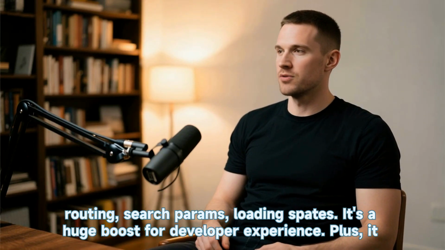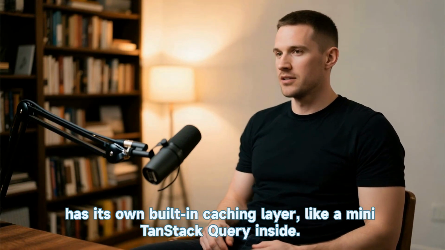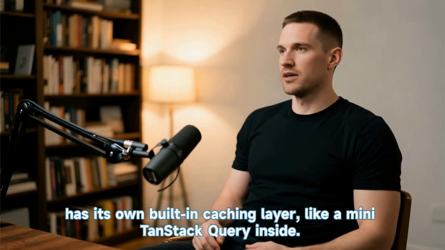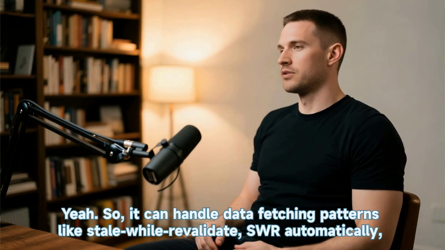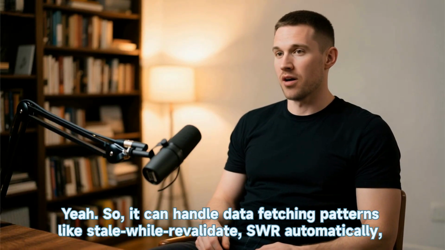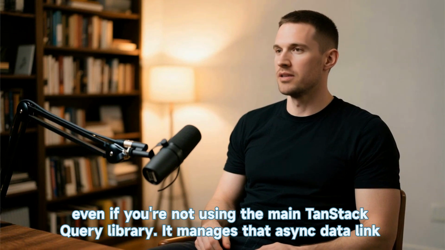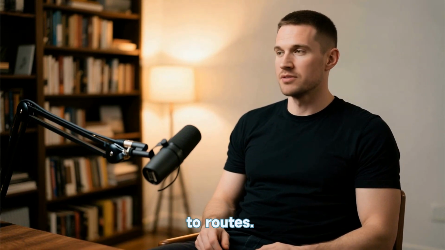It's a huge boost for developer experience. Plus, it has its own built-in caching layer, like a mini TanStack Query inside. Oh. Yeah. So it can handle data fetching patterns like stale-while-revalidate, SWR, automatically, even if you're not using the main TanStack Query library. It manages that async data linked to routes.